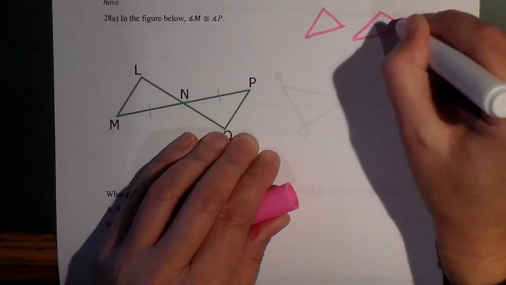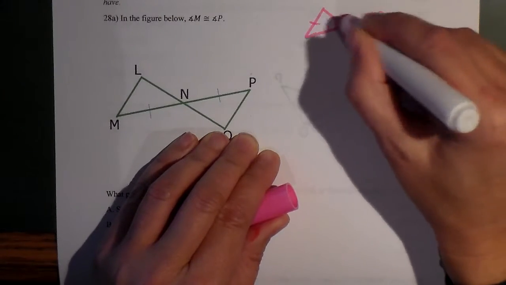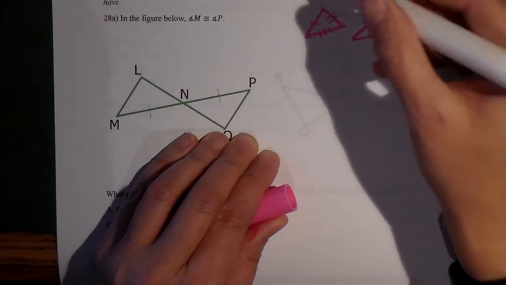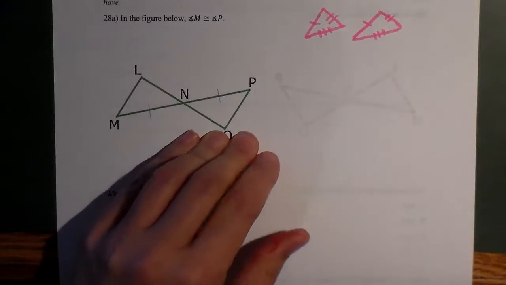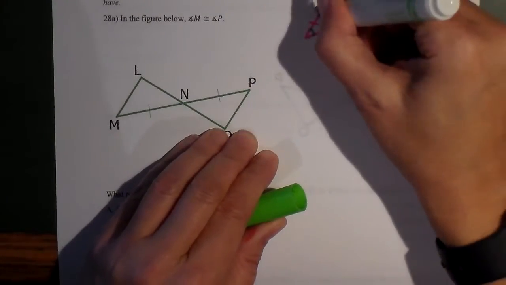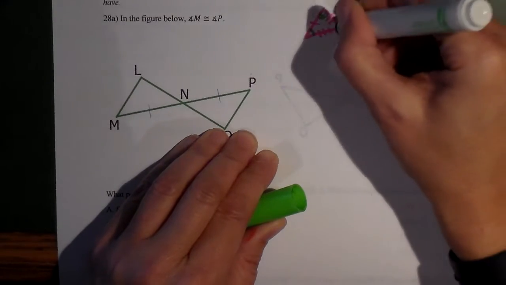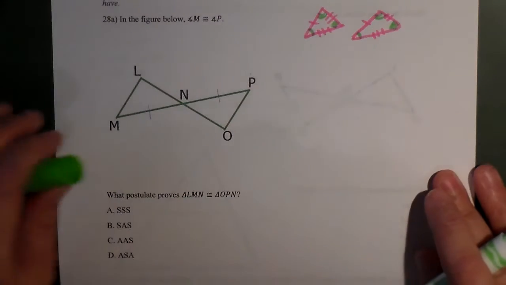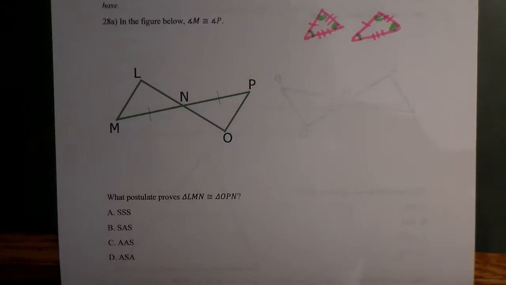So if these 2 triangles are congruent, that means that all 3 sides are the same, and it also means that all 3 angles are the same. Those 2 match up, those 2 match up, and those 2 match up. So anyway, that's what congruent triangles look like. But you don't have to know all 3 angles and all 3 sides in order to determine that 2 triangles are congruent. There's 5 ways you can do it.